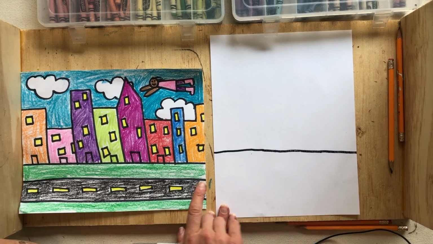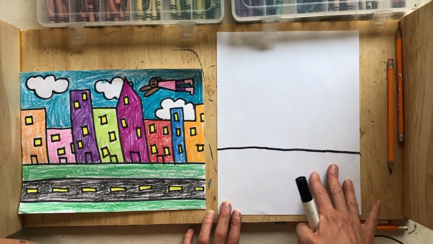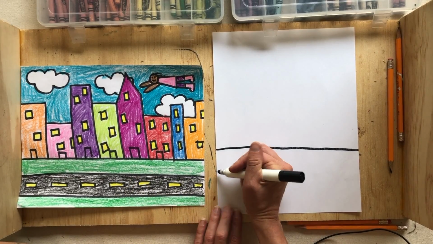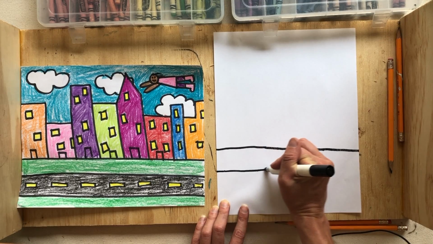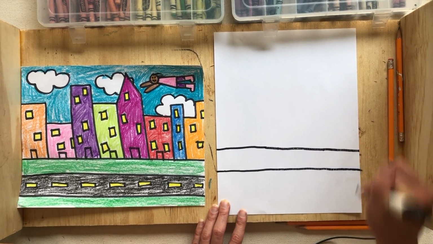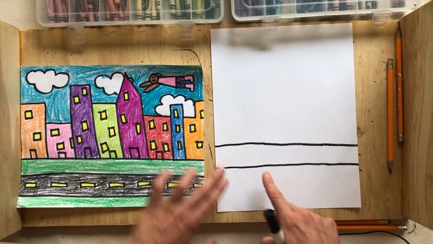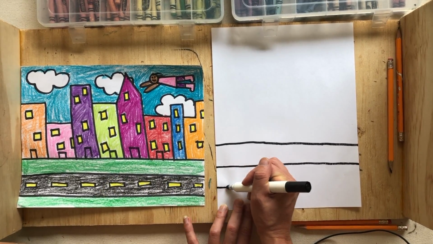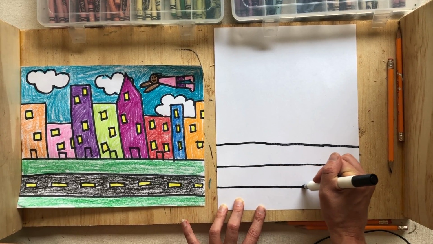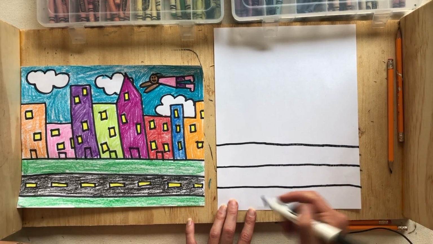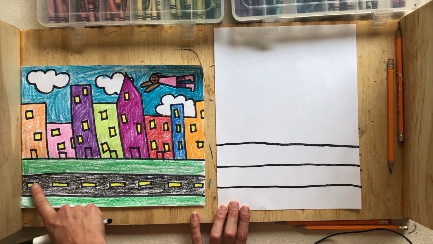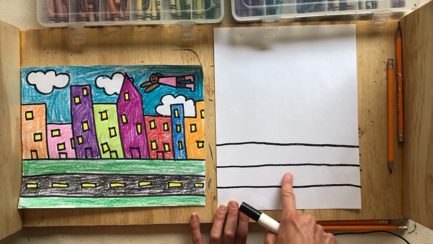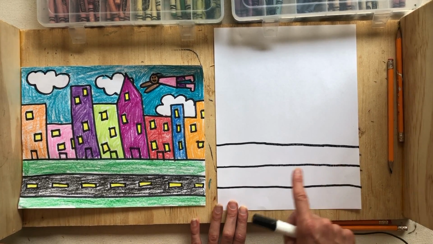Then underneath my horizon line, I'm going to draw the lines that create my street. So I'm going to do another horizontal line across my page. I'm going to leave a couple of finger spaces down, and draw another horizontal line across. Then I want to put tiny little rectangles across my street to show that it is a street.